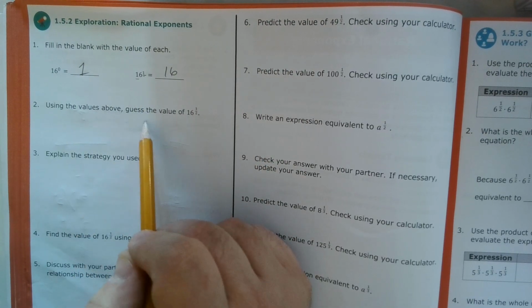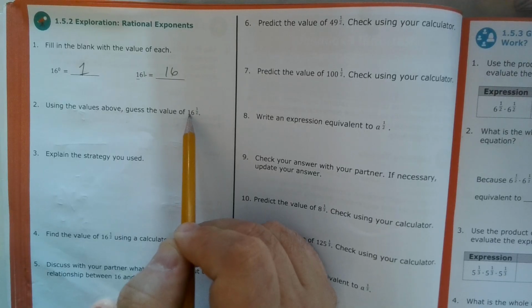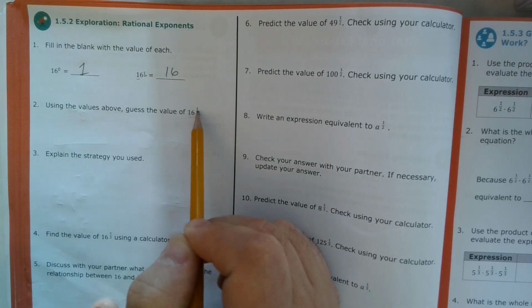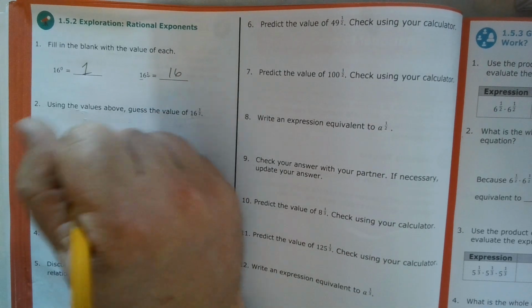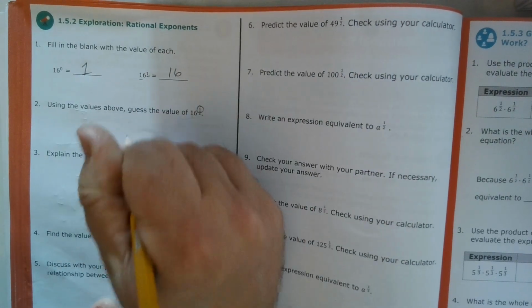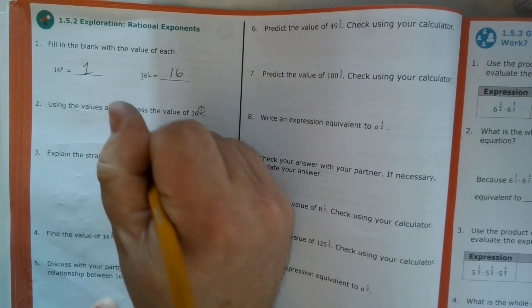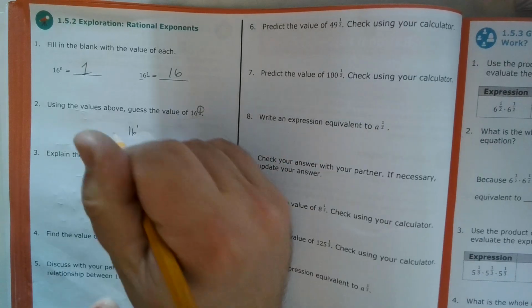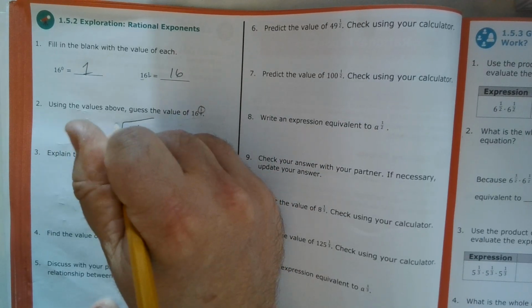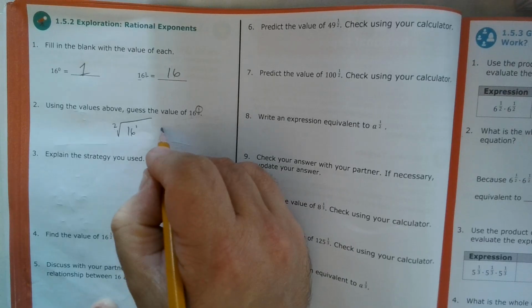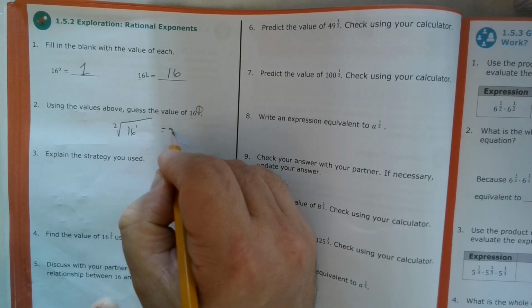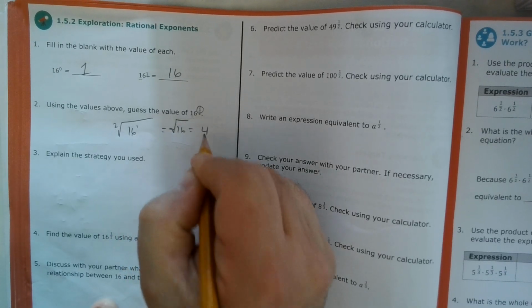Using the values above, guess what the value of 16 to the 1/2 is. If you type that in your calculator, it's going to give you 4, and it's because the top number, so it'd be 16 to the 1st, which we don't write 1 because it's understood, and that would go under the house, and the 2 outside, which we don't write the 2 either because it's square root. So it's the square root of 16, and the square root of 16 is 4.